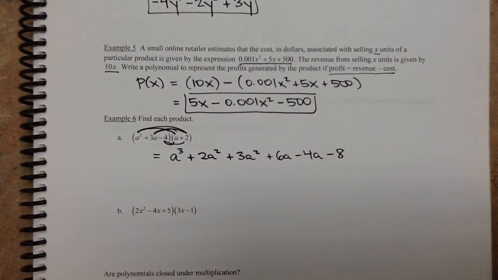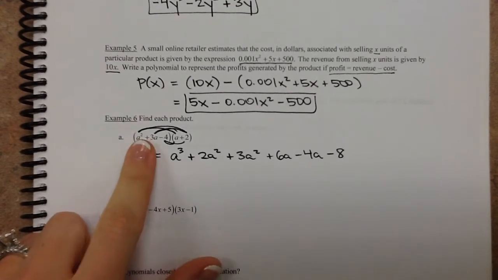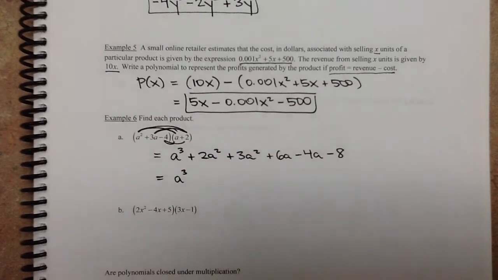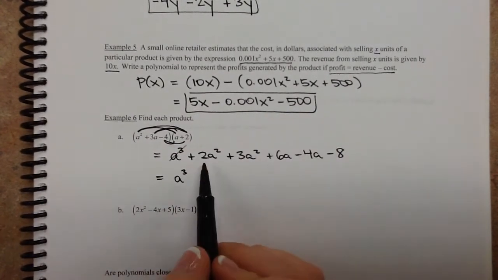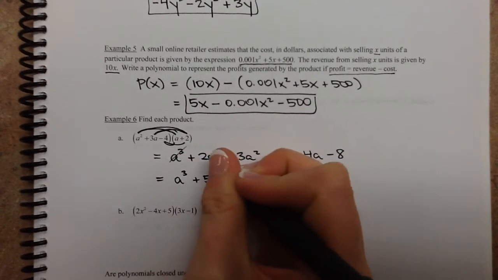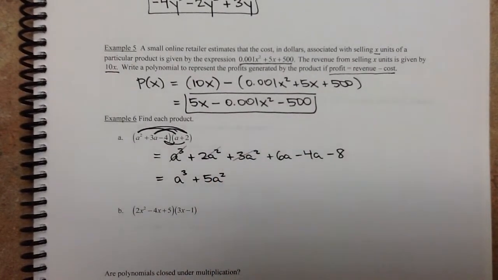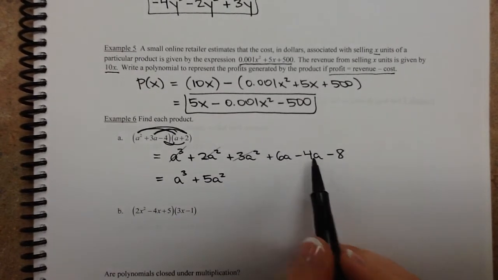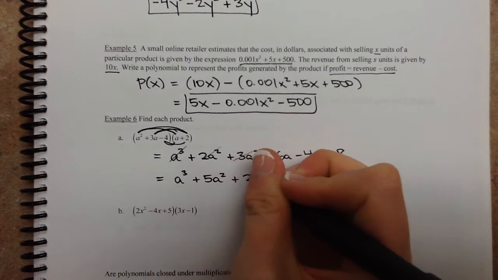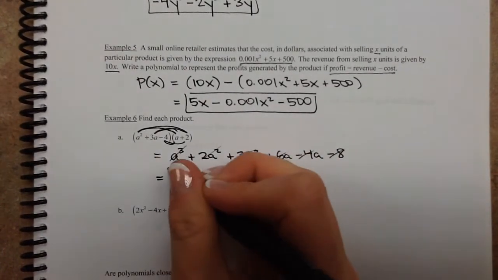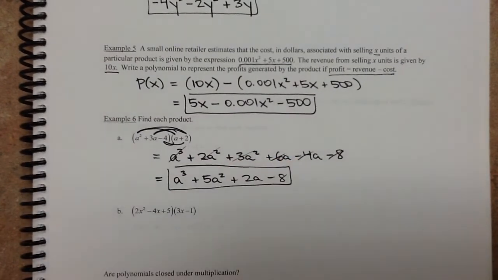Okay, so it's like foiling, but a little bit more extreme because we've got 3 terms over here. So now we're just going to combine all the like terms. The only a cubed is this first a cubed, so I got that. 2a squared, 3a squared, I add those together, I get 5a squared. Okay, so we got those. Now nothing's canceling, I'm just kind of keeping track of what I've written down so far. 6a minus 4a combines to a positive 2a, so I got those. And then minus 8 is my only constant. Okay, so I grabbed all my like terms, combined everything up, and that's what I get.